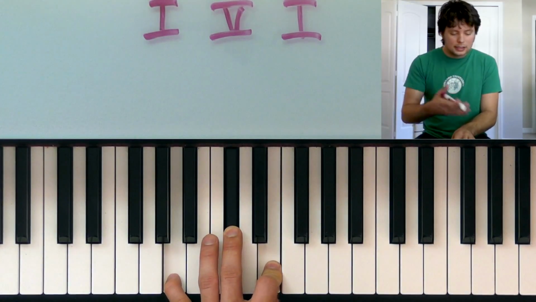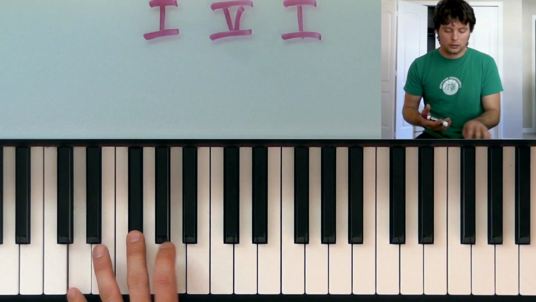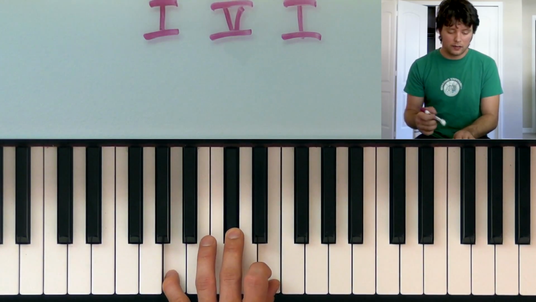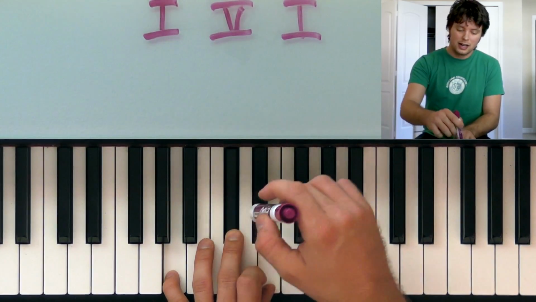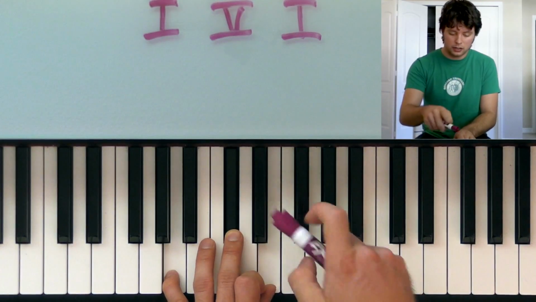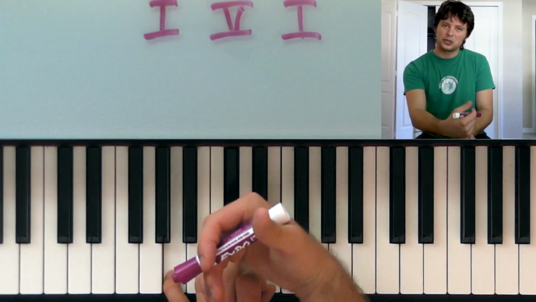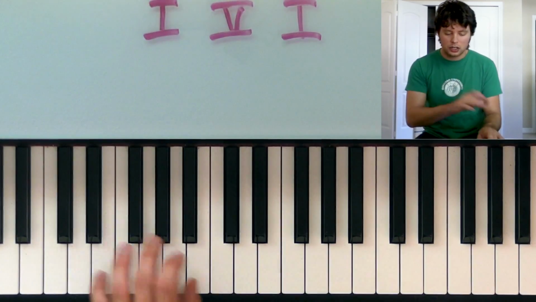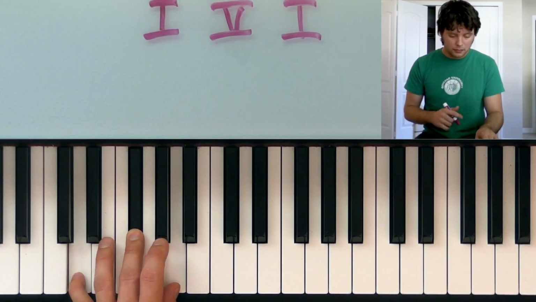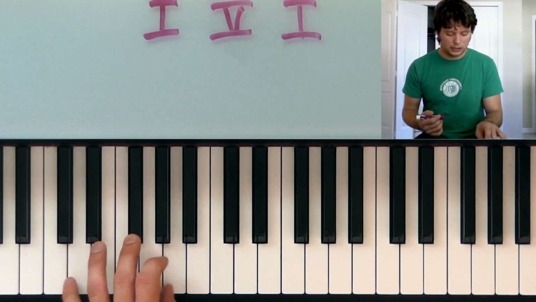So the reason why this didn't work so well when I played it was because when I played this 5 chord and I had this leading tone right here, this is like pulling into this note here, this root note, and I don't actually let it resolve into that root note. I just kind of jump down and play the chord down here. So that's why this doesn't actually work that well.